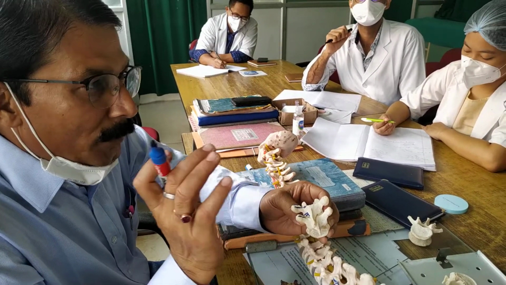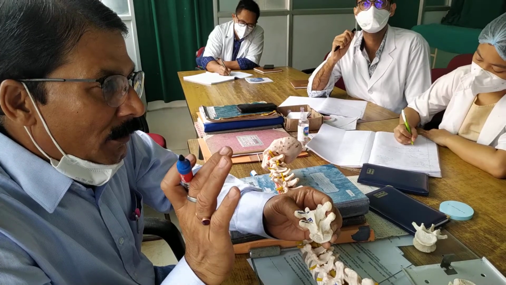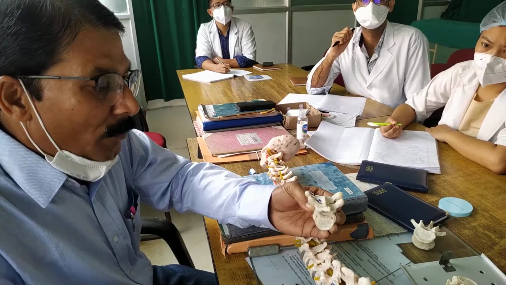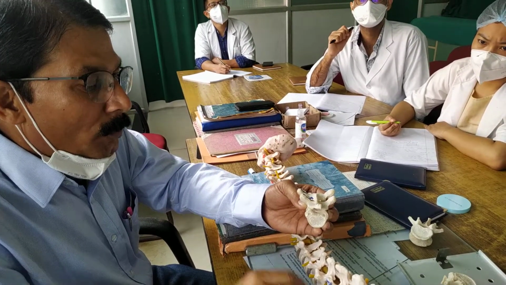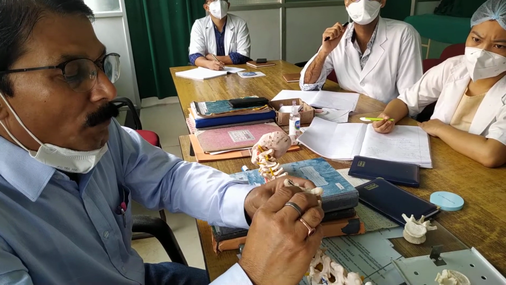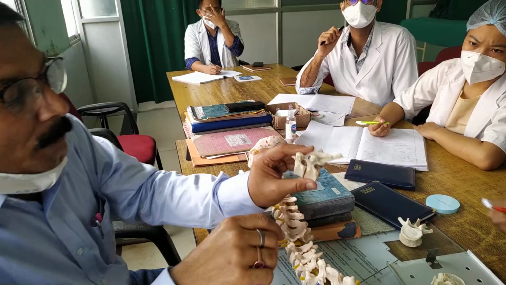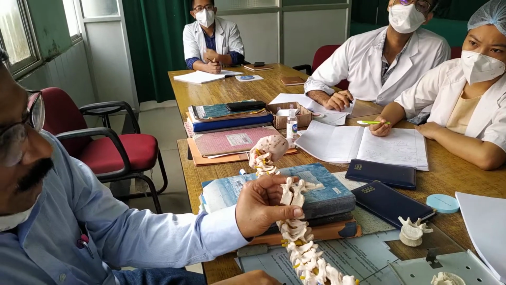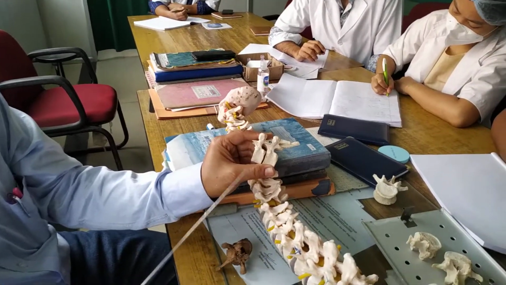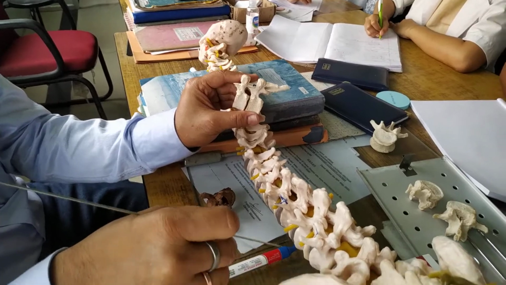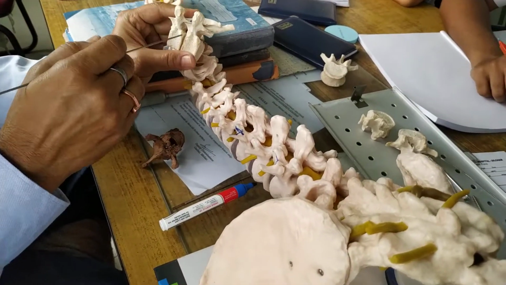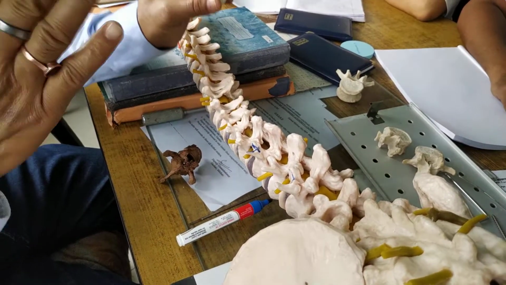Okay? Now what next? Same technique. Now tier 2 to 3 things have already been discussed. I told you that if you look at the orientation of the pedicle, in the case of your lumbar vertebra, the pedicle is almost perpendicular.